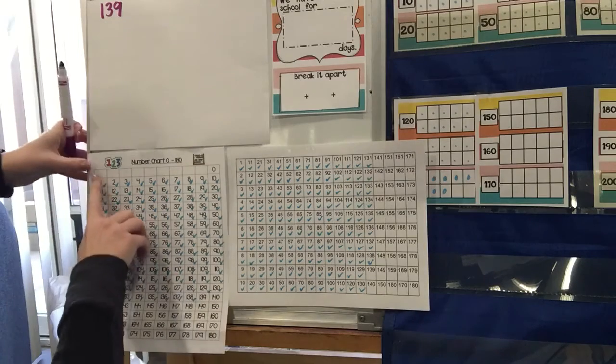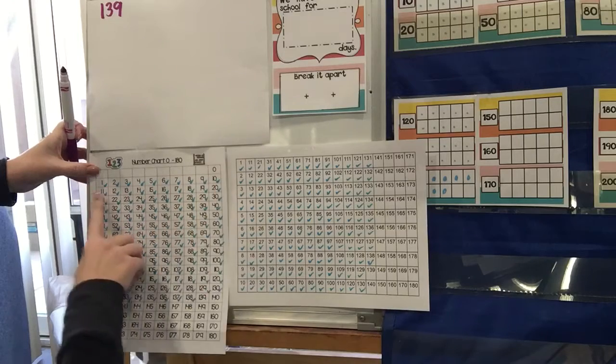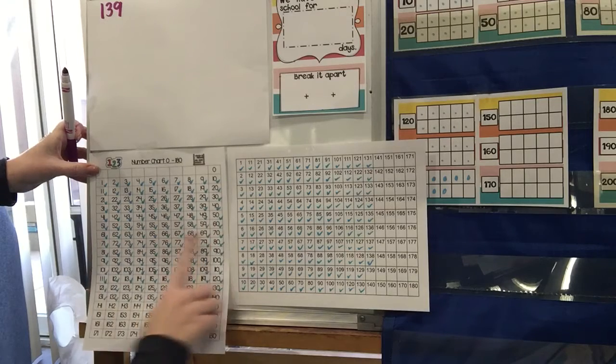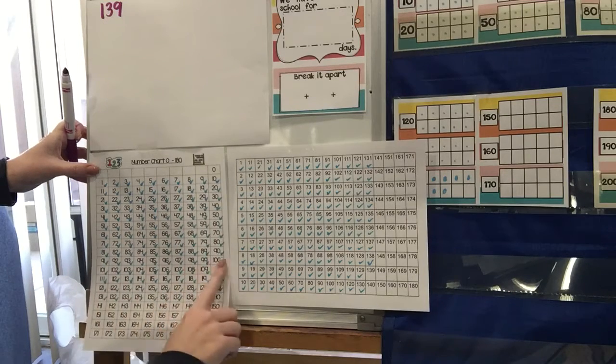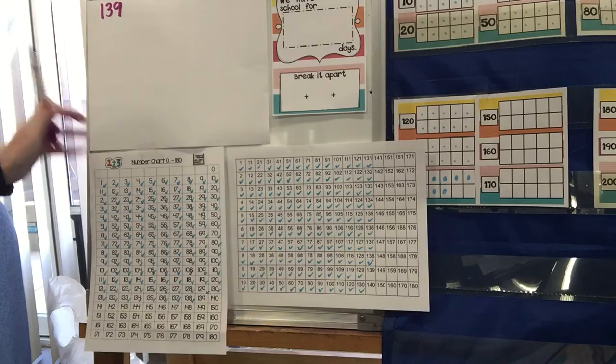And so let's just make sure. Let's go across and count our groups of 10. 1, 2, 3, 4, 5, 6, 7, 8, 9, 10, 11, 12, 13, and then the 8 ones. So it's like 13 groups of 10 and 8 ones.